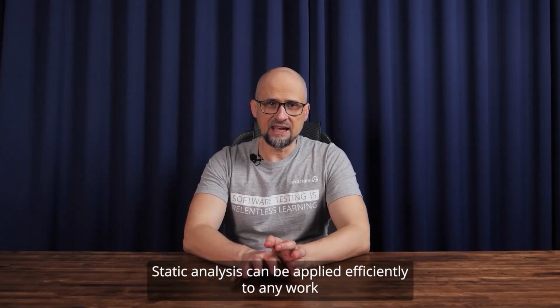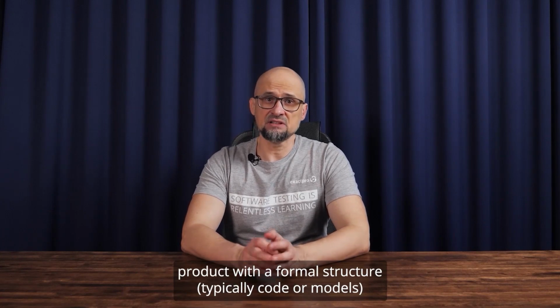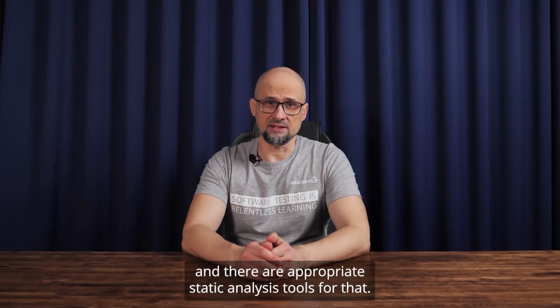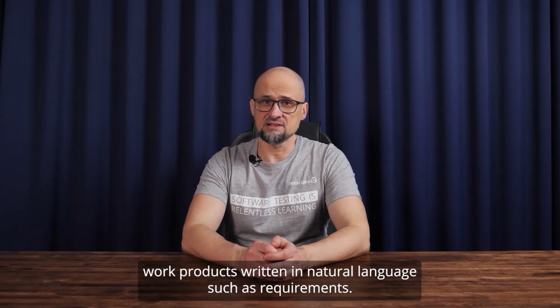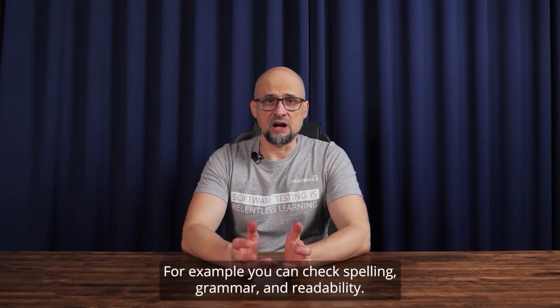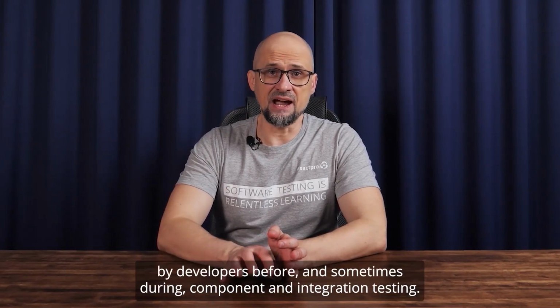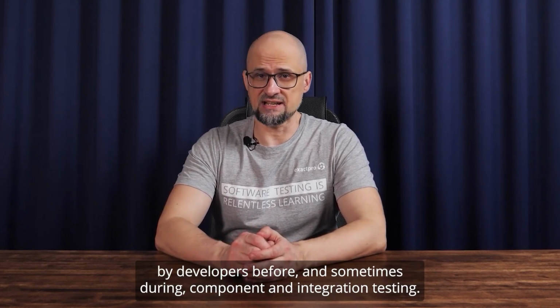Static analysis can be applied efficiently to any work product with a formal structure, typically code or models, and there are appropriate static analysis tools for that. Static analysis can even be done by tools that evaluate work products written in natural language, such as requirements. For example, you can check the spelling, grammar, and readability. Static analysis tools are typically used by developers before and sometimes during component and integration testing.